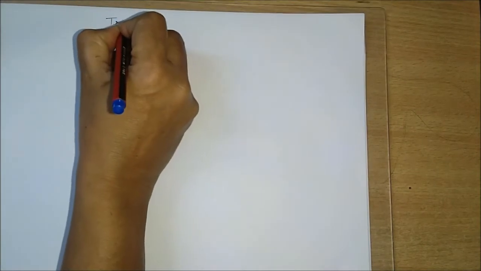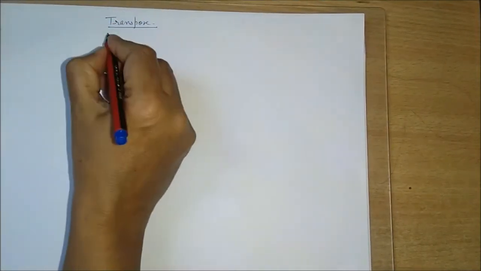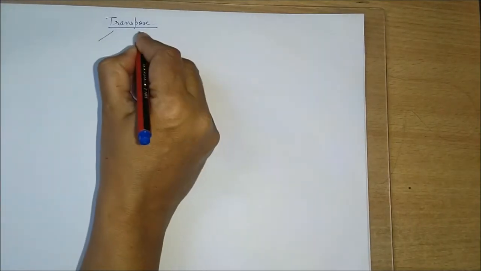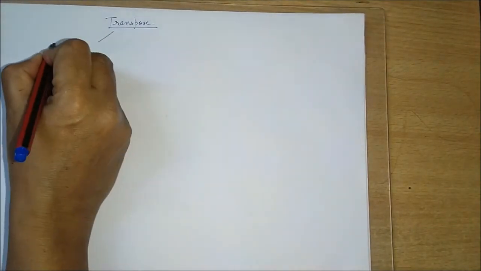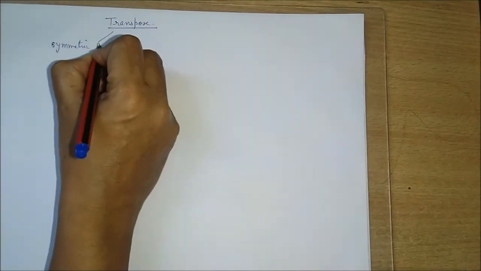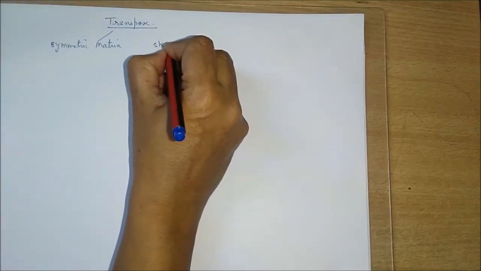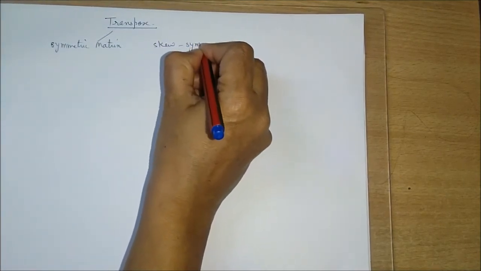Day before yesterday, we have done transpose of any matrix. On the basis of transpose, we define any matrix as symmetric matrix or skew symmetric matrix.